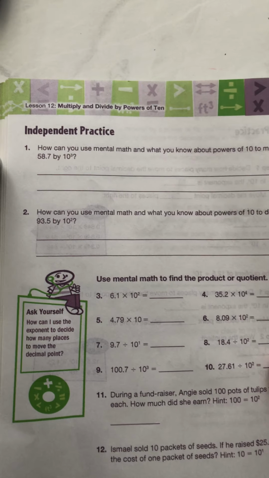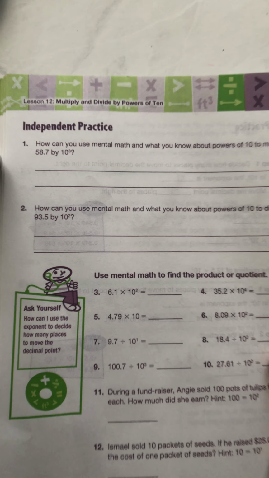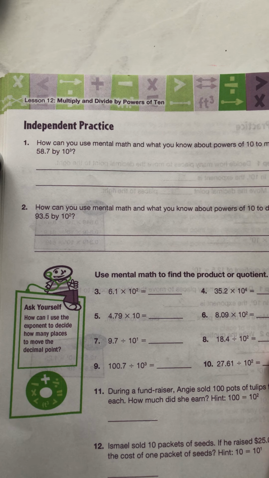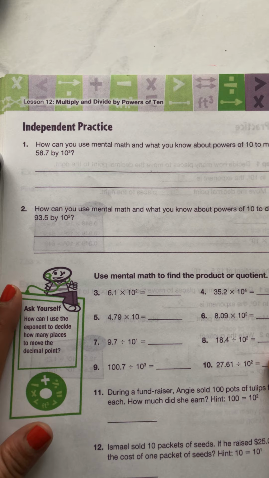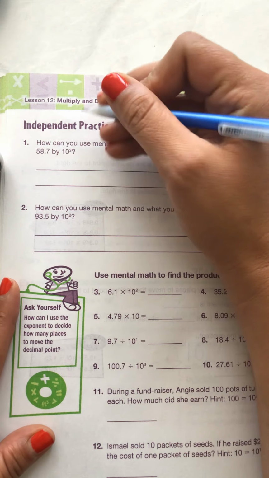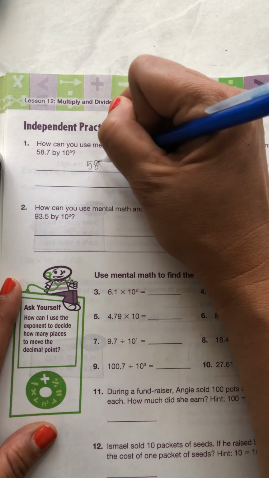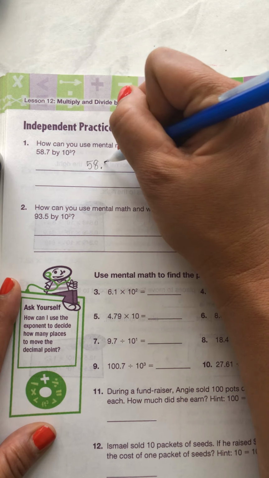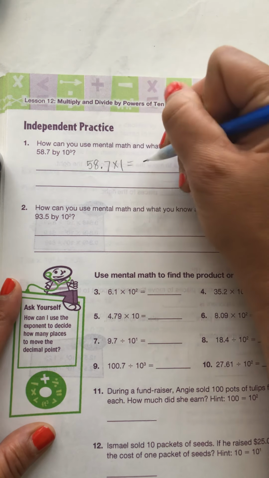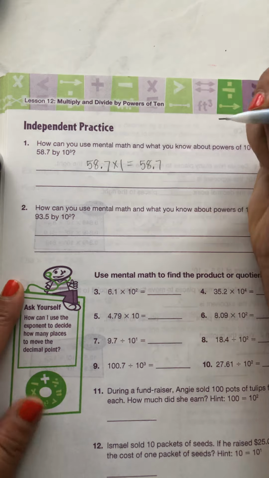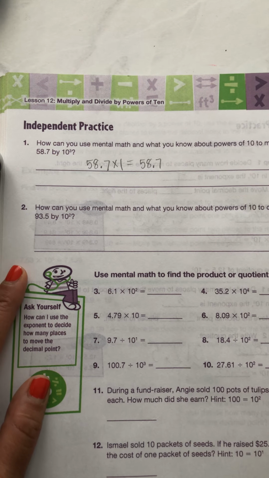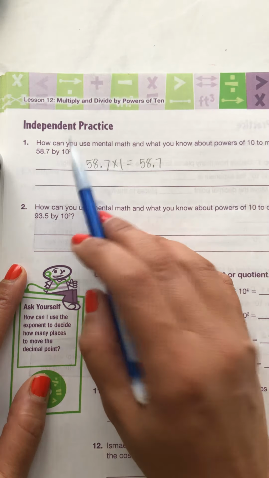How can you use mental math and what you know about powers of 10 to multiply 58 and 7/10 by 10 to the third power? Well, you can use mental math because you know that 58.7 times 1 equals 58.7. But now we're going to move that decimal. How many places? 3 places.